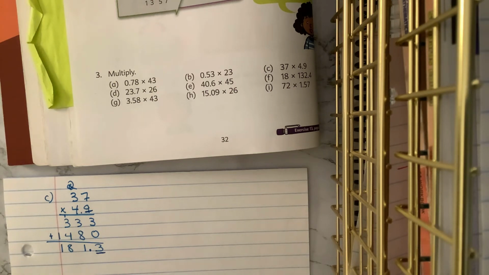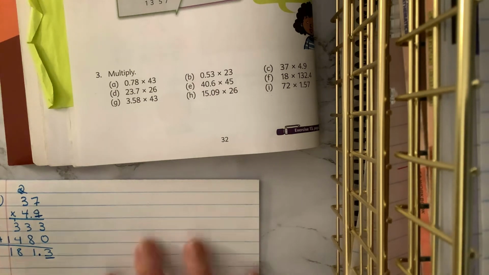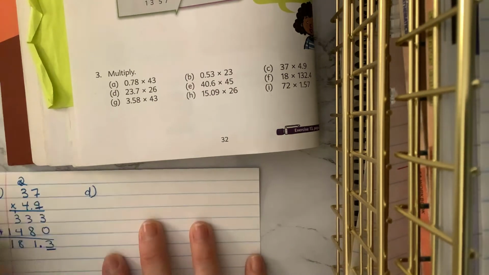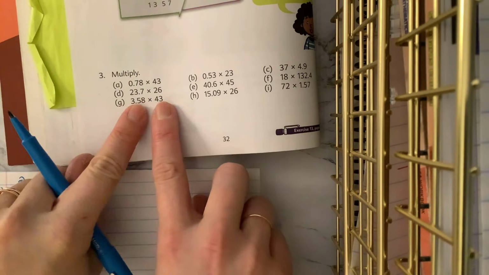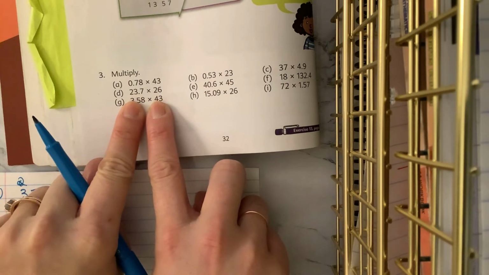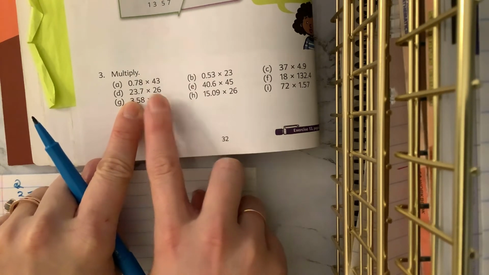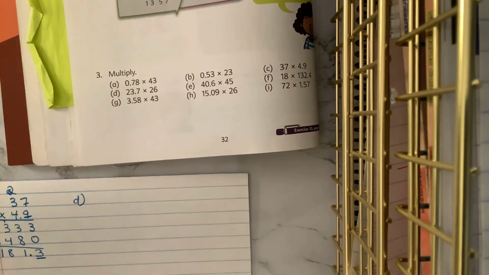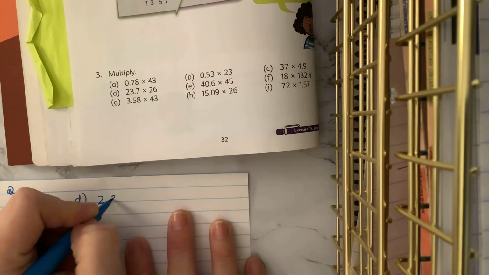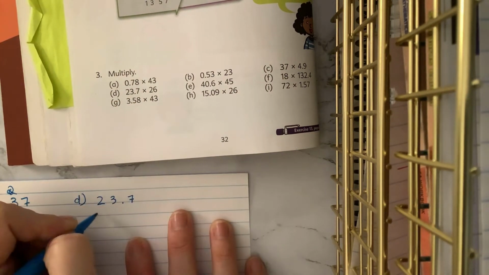I'm going to try one more with you, and then we're going to kind of step by step try getting a little more independent. So comparing these two numbers, this number has 3 digits, so that's what's going to go on top because the other number has only 2 digits.